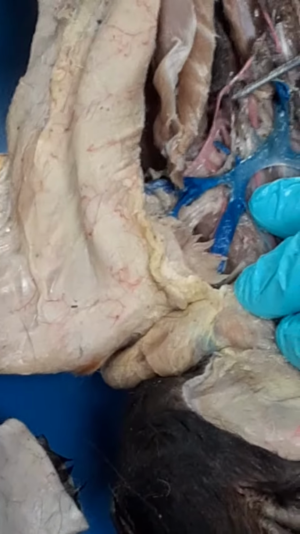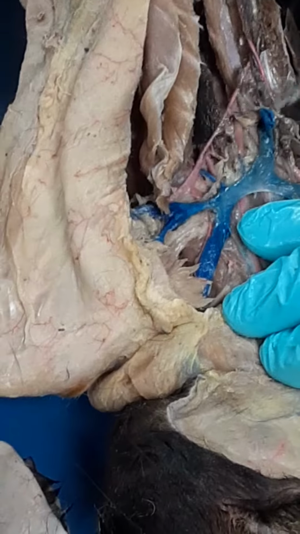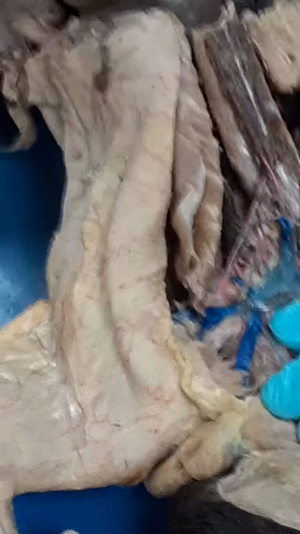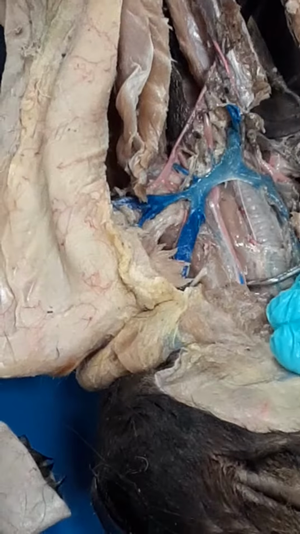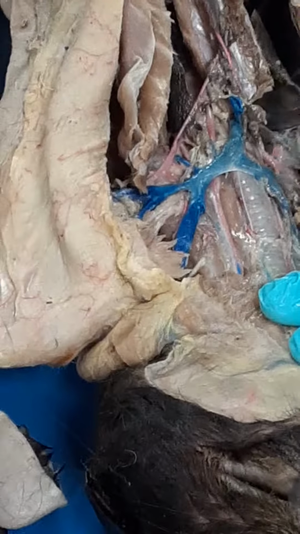The one coming down is this one right here called the internal mammary going to the sternum. After your thyrocervical, it becomes the axillary. So all that, left common carotid, right common carotid.